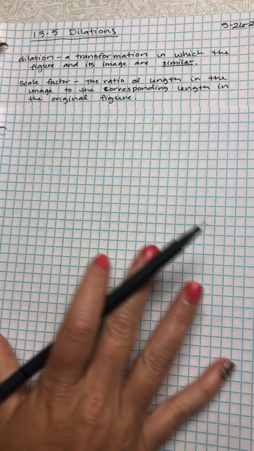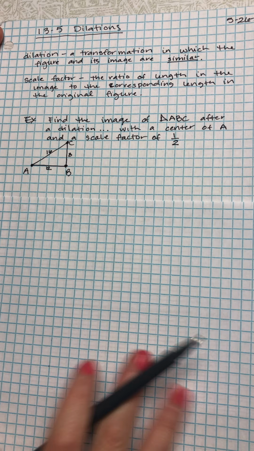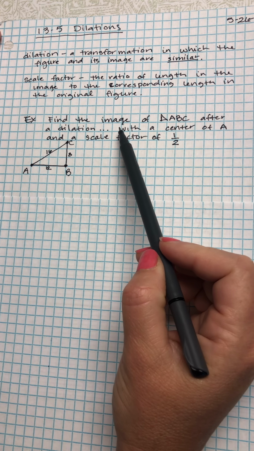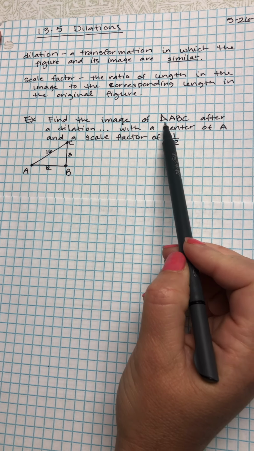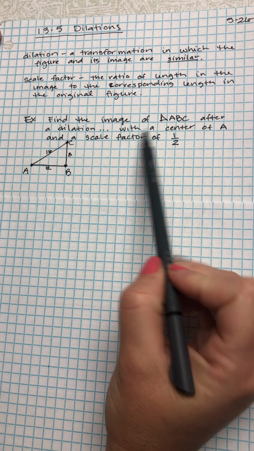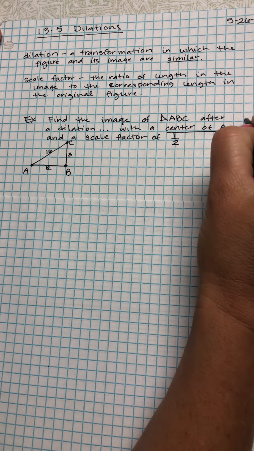Let's do some examples. Here's our first example. Find the image, so the new figure, of a triangle ABC after a dilation with a center of A. So the center of A means it's going to have the same point, right?